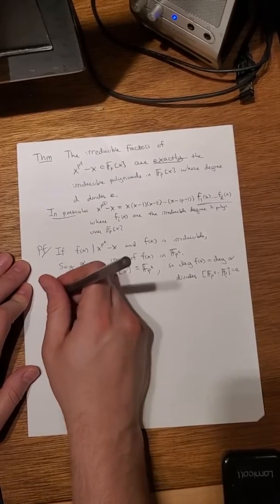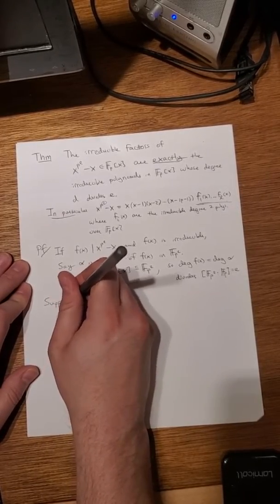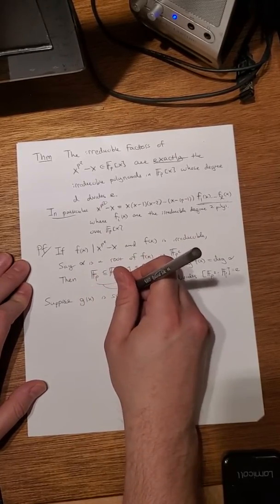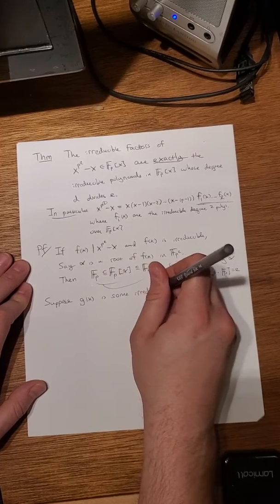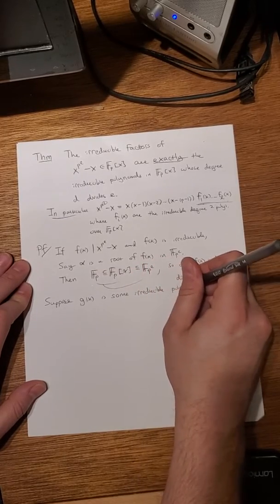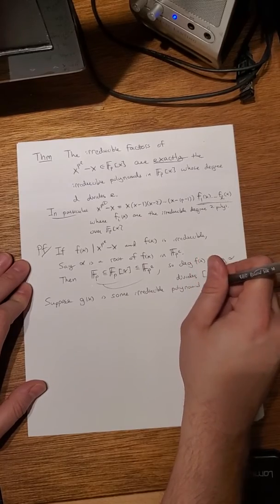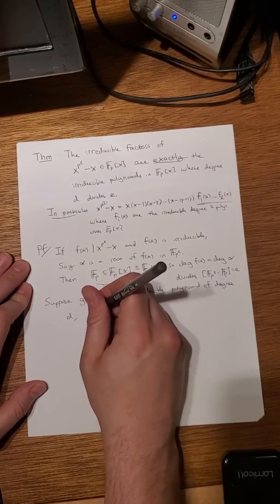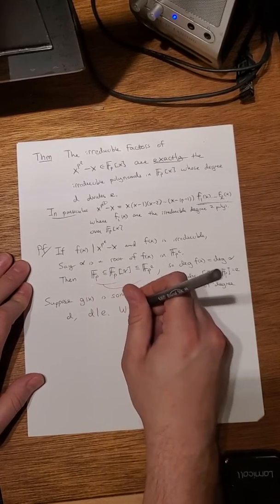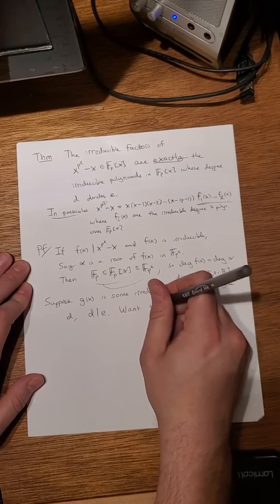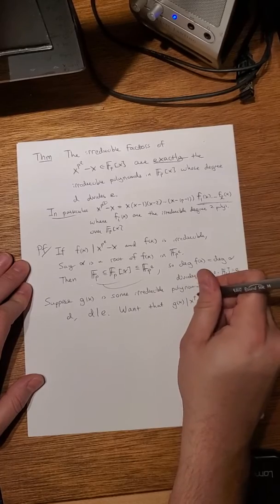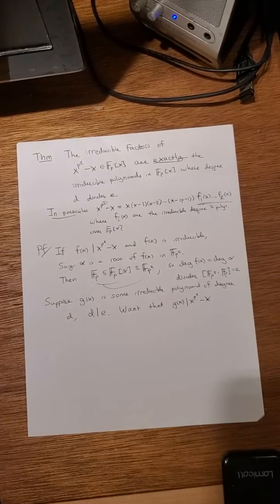Conversely, let's suppose g of x is some irreducible polynomial of degree d, where d divides e. We want that g of x divides x to the p to the e minus x. Okay, so what are we going to do now?